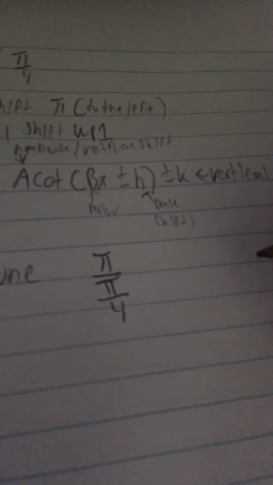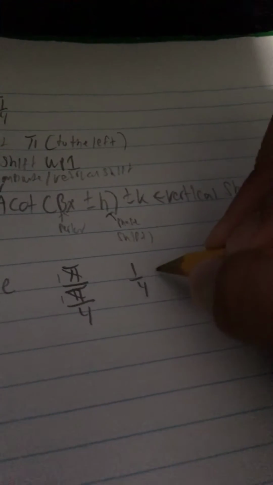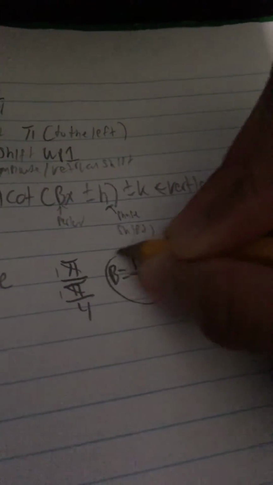Now since we're just trying to find the period, we'll just cross out the pi's and leave the 1 on the outside, and it becomes 1 over 4, and that is your b, that's your period.